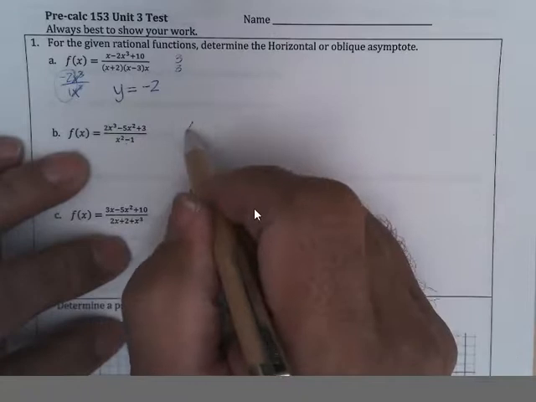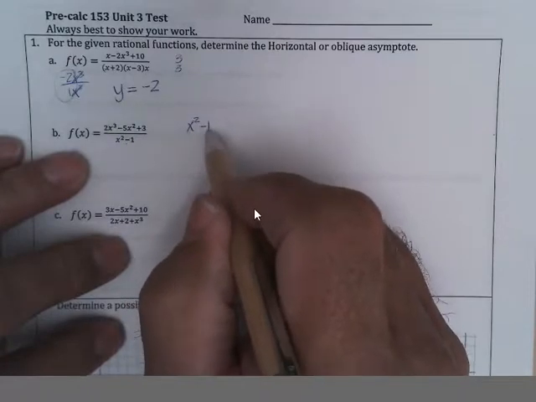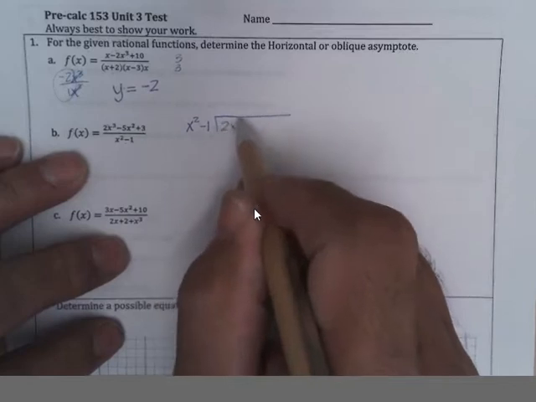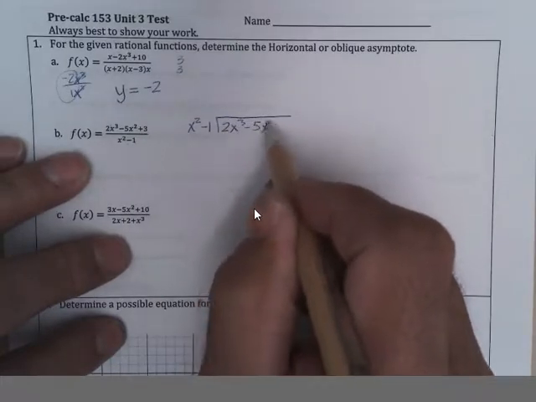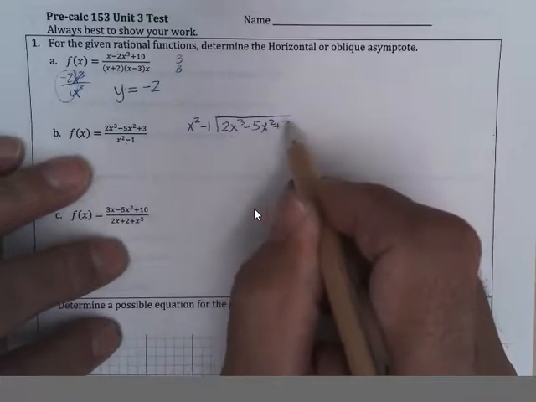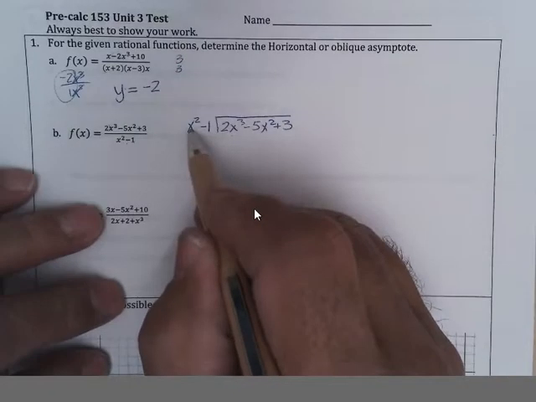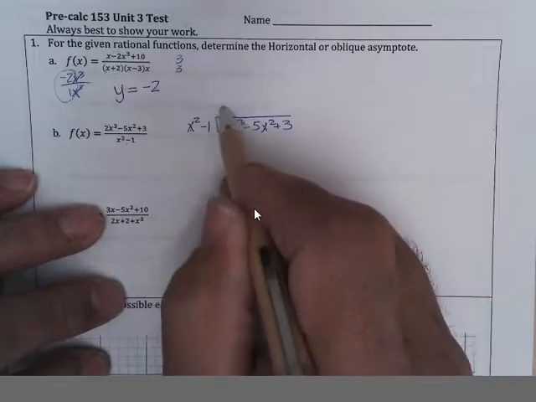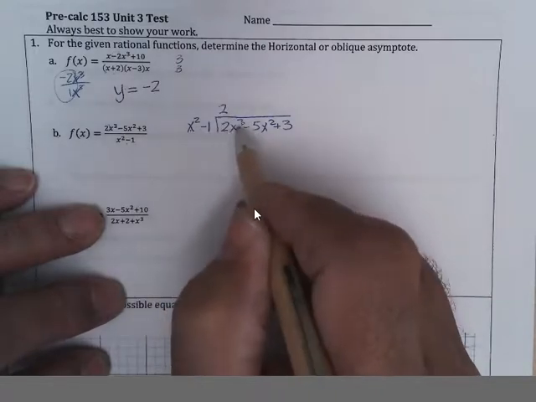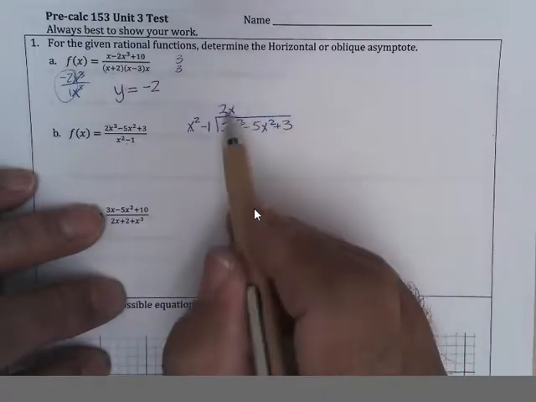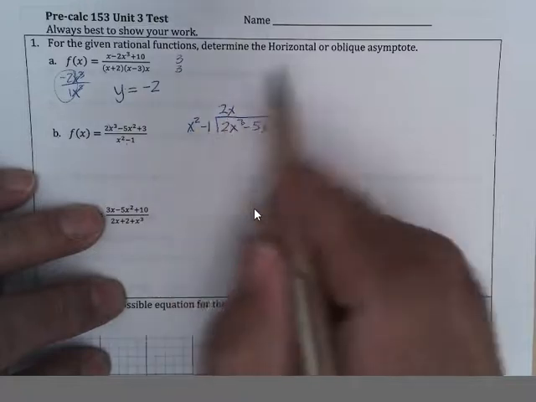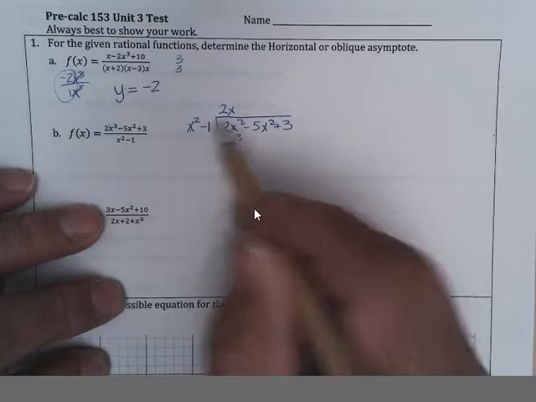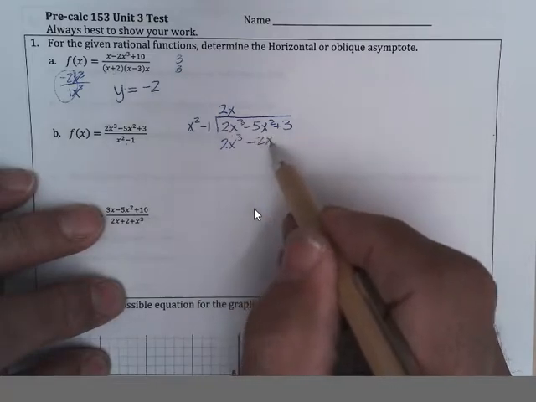Now, I'm going to go x squared minus 1 divided into 2x to the third minus 5x squared plus 3, and I have to decide what times x squared makes 2x to the third. It'd have to be multiplied by a 2 and another x. So 2x times x squared is 2x to the third, and 2x times a negative 1 is minus 2x.